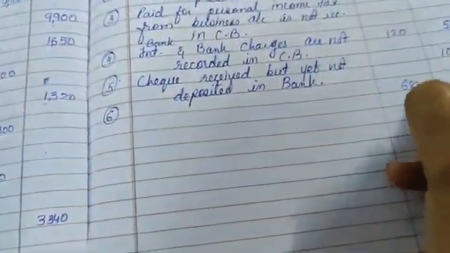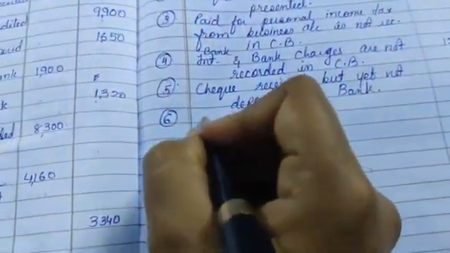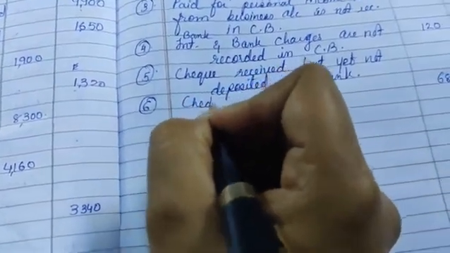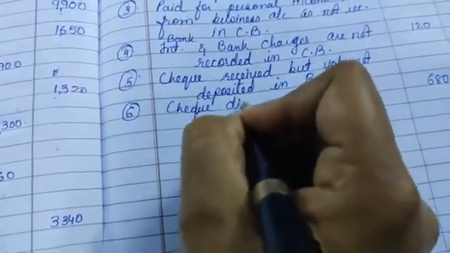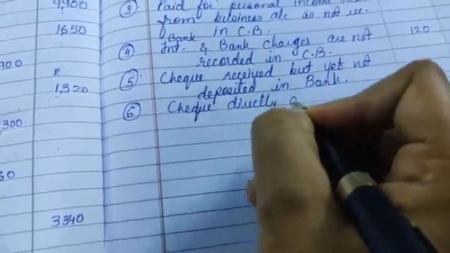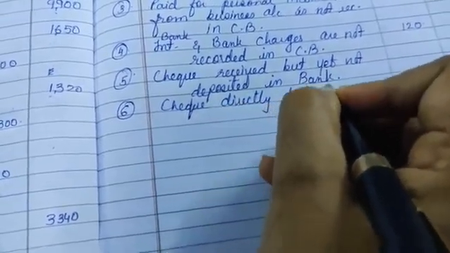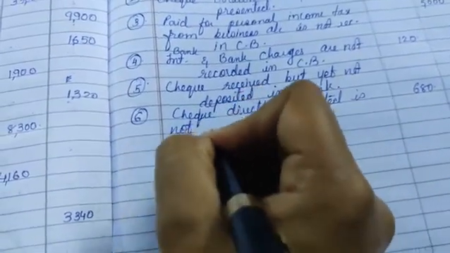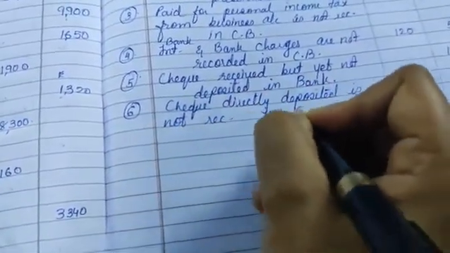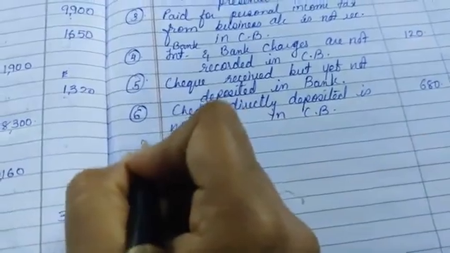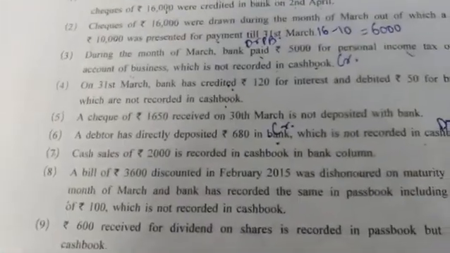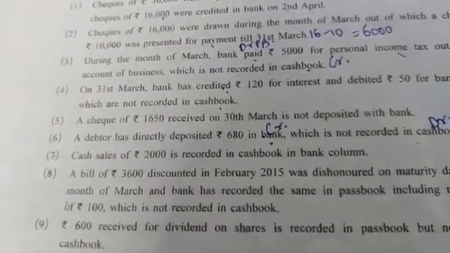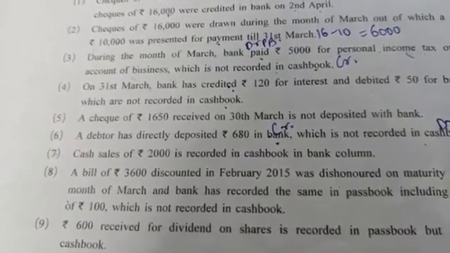That is 680 will be debited. So here 680. Here we will write down, check directly deposited is not recorded in cash book. Fine. Next, 7th, cash sales of 2000 is recorded in cash book in bank column.